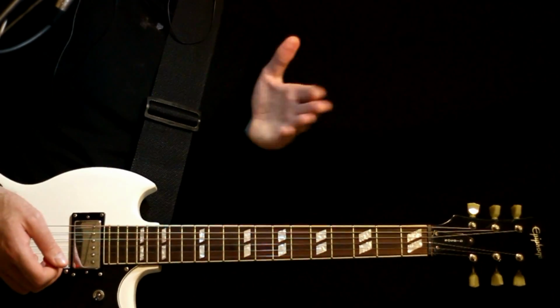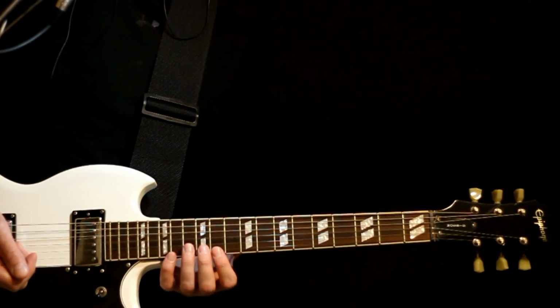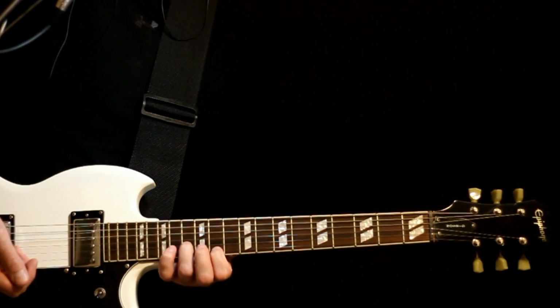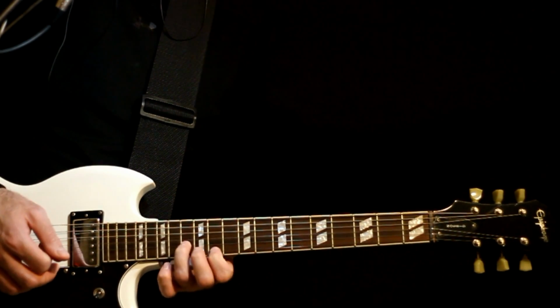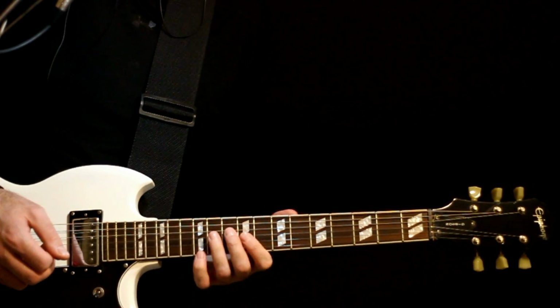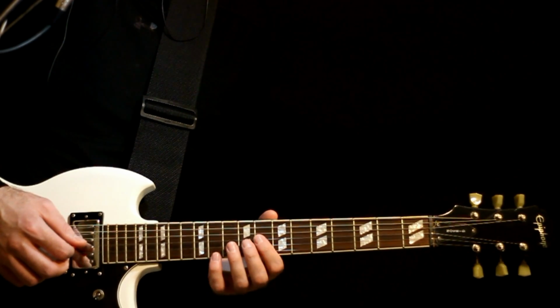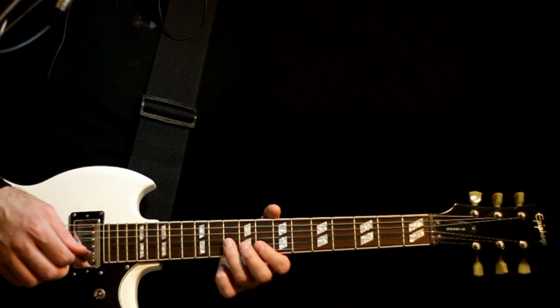Keeping that scale going, it goes back to the original spot. We do B 13, E 11, B 13. Okay, 11 on the B back to 13. Come up to the G, we go 8 to 10. Then we go 8 on the B, 10 on the G.